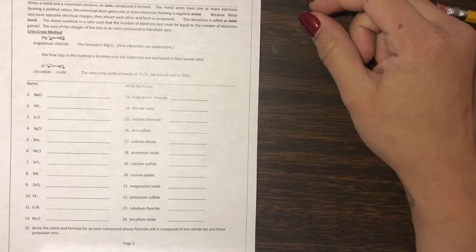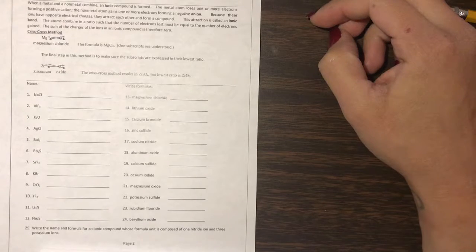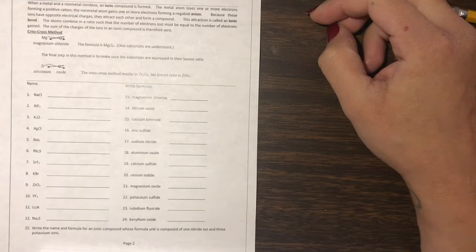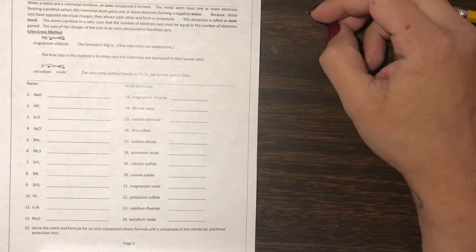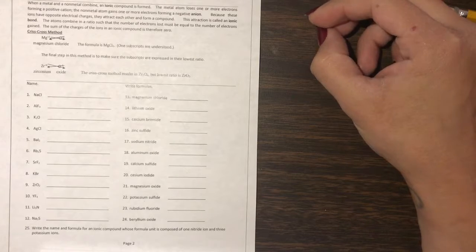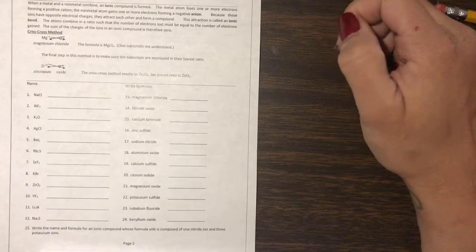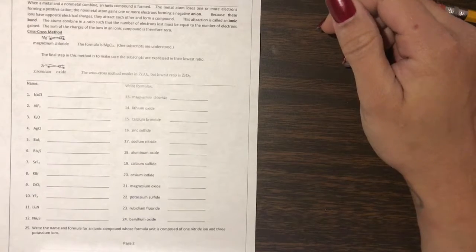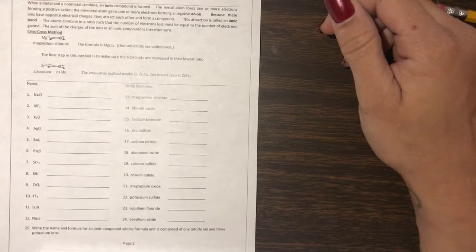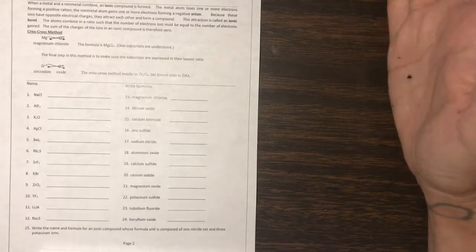When a metal and a non-metal combine, an ionic compound is formed. The metal atom loses the electrons, forming a positive cation. Because when you give away electrons, which are negative, you're becoming more positive. The non-metal atom gains one or more electrons, forming a negative anion. If you gain electrons, you're gaining more negativity, so you get negative.